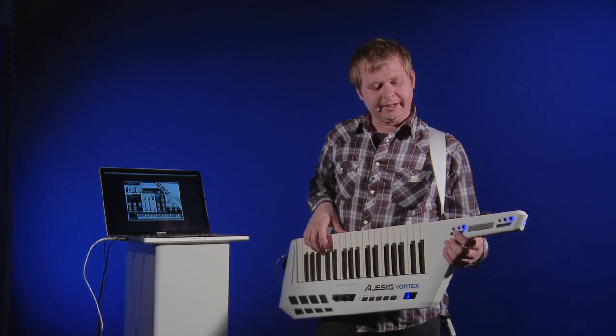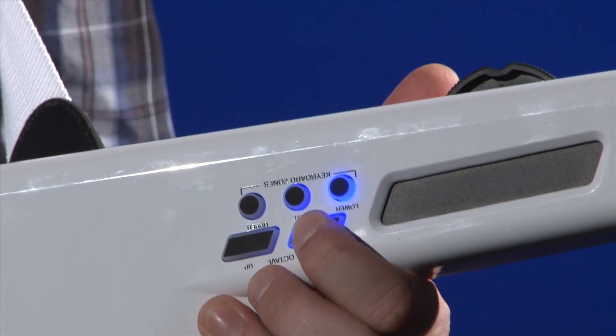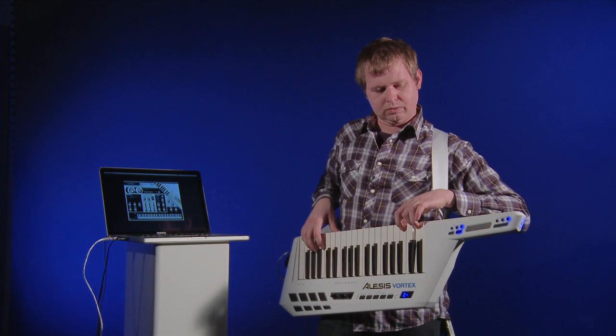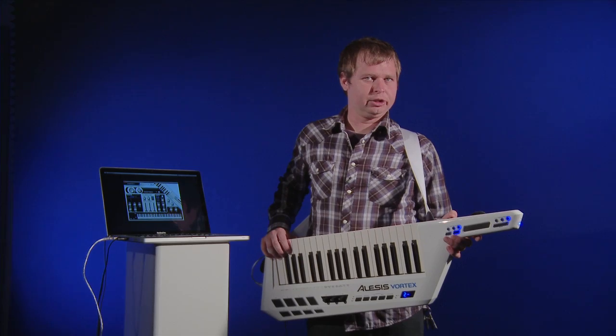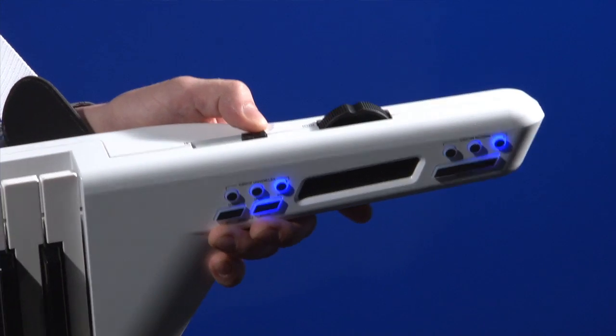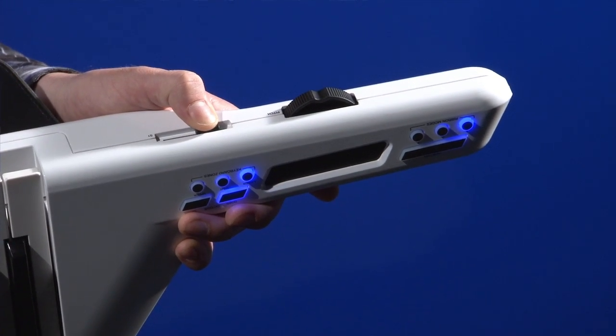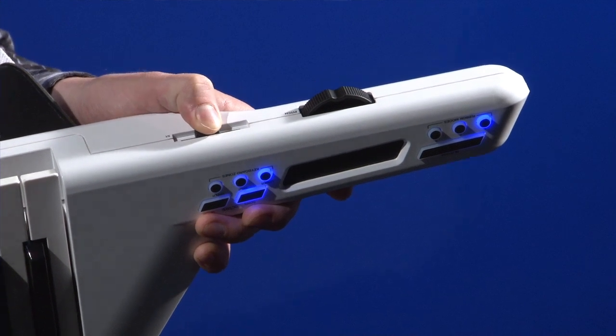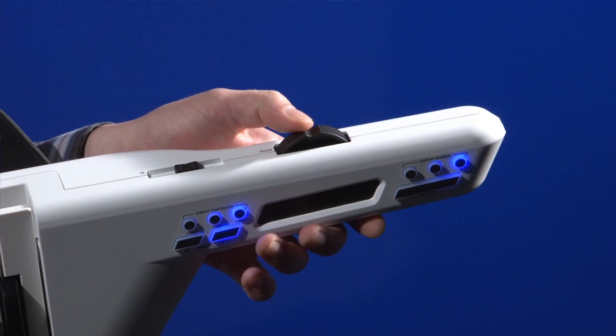Next I'm going to use the octave down buttons and move down 2 octaves to get a deep sound. There are controls on the top of the Vortex that are already mapped to the software DVI. The slider is mapped to your volume, and the wheel is mapped to pitch bend.